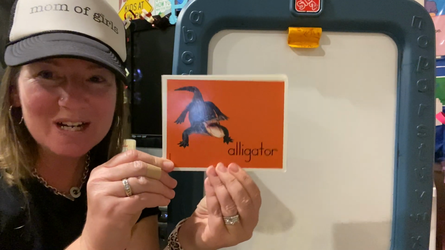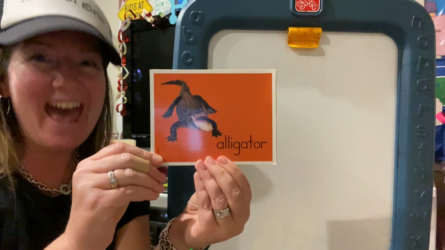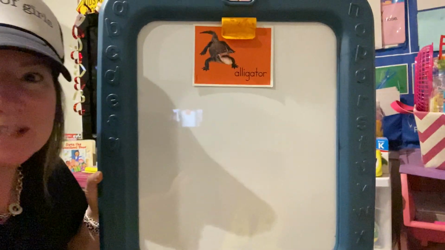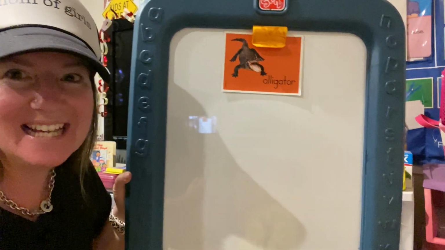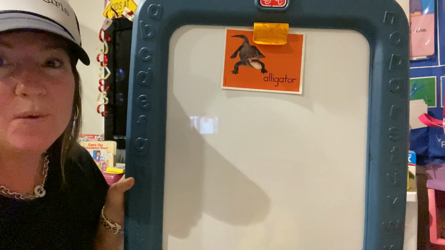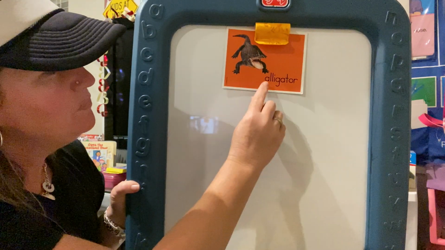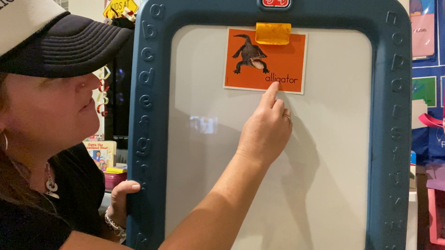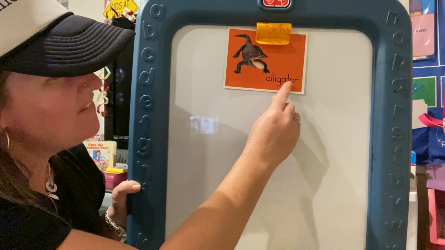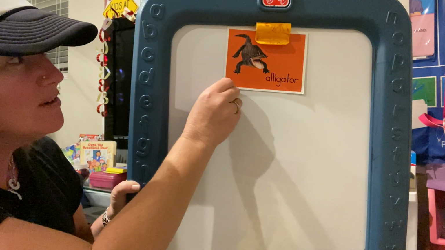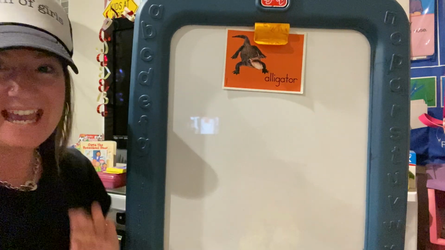What is this that starts with A? Alligator. Right, let's put our alligator up here. Alligator starts with A. Let's move it closer so you can see it. Let's count how many letters are in the word alligator. Ready? 1, 2, 3, 4, 5, 6, 7, 8, 9. 9 letters make up the word alligator.